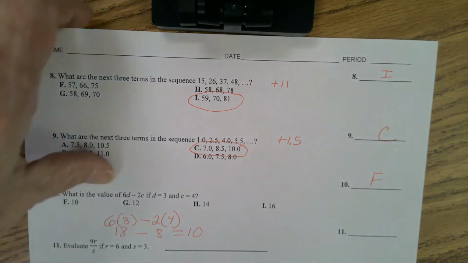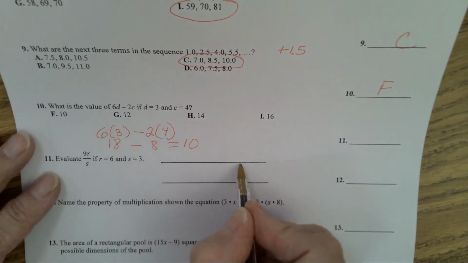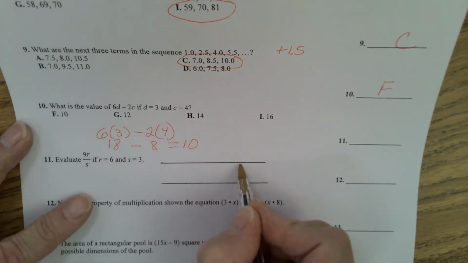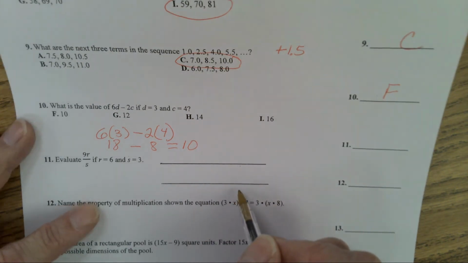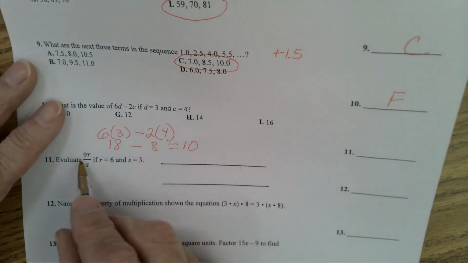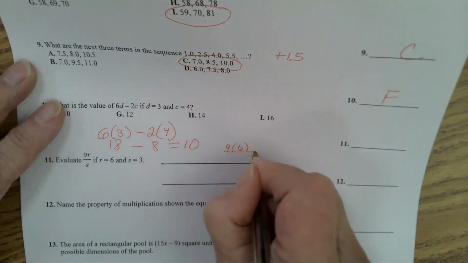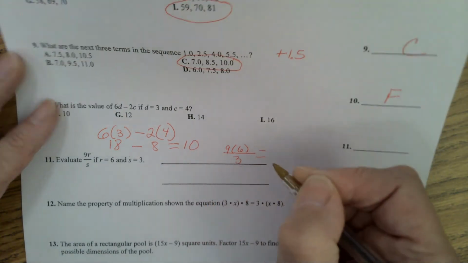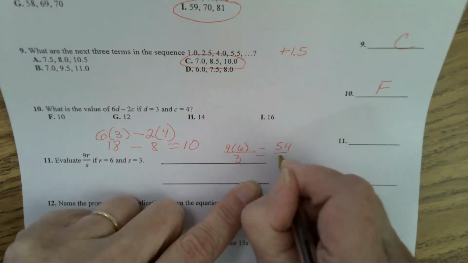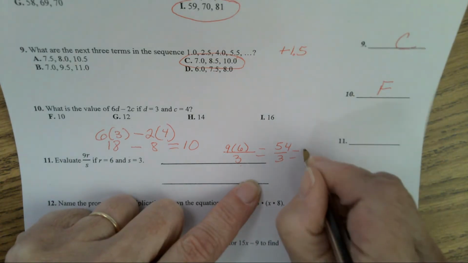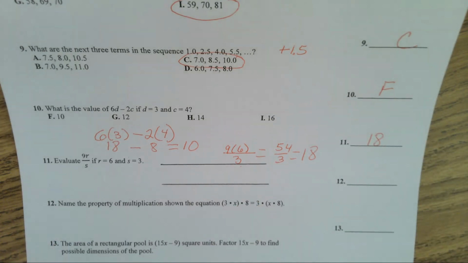In number 11, evaluate. So on this one, since there are blanks, you want to show your work. If there are blanks on the test, at least show some work. You don't have to fill both lines, but you need to show some work so you can get full credit. So 9 times 6 divided by 3. 9 times 6 divided by 3 will equal 54 divided by 3, which is 18. Well, it's not a multiple choice, but you would write the answer 18.